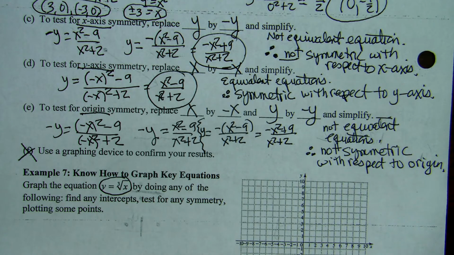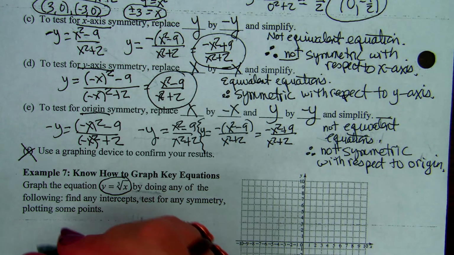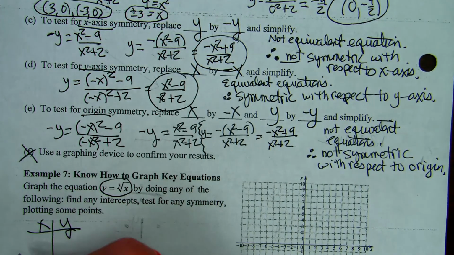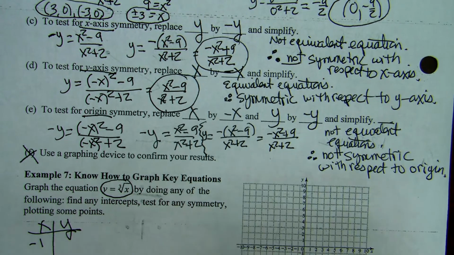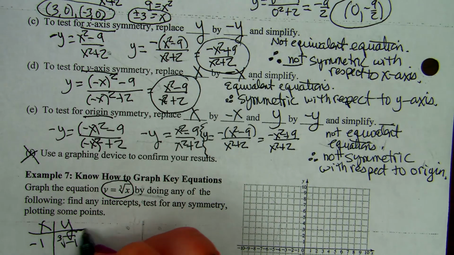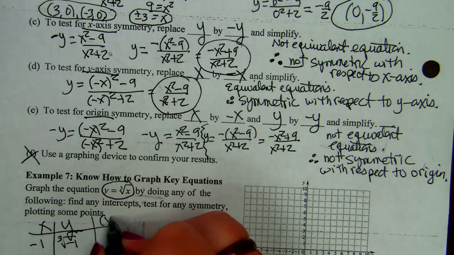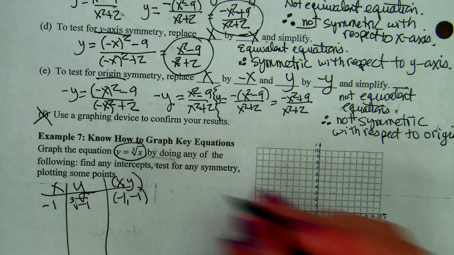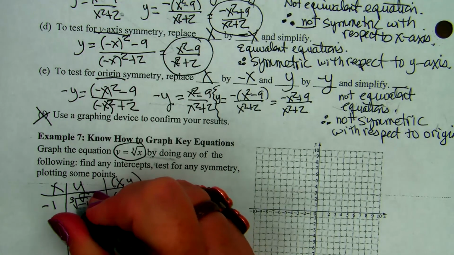So if we were going to use a table, you do -1, and what's the cube root of -1? You get -1, because -1 times -1 times -1 is still -1.